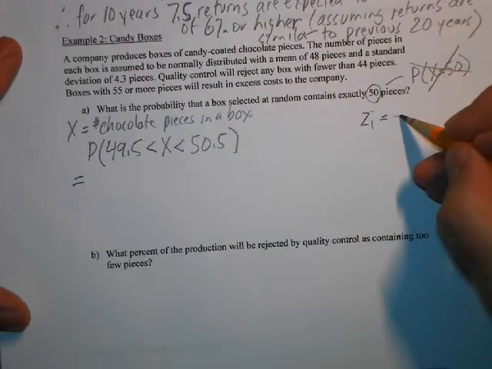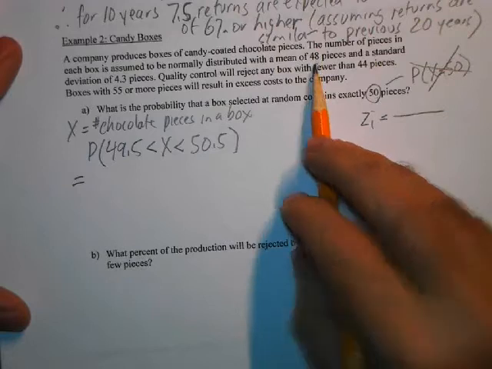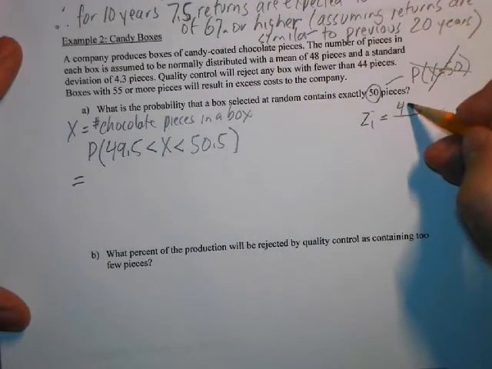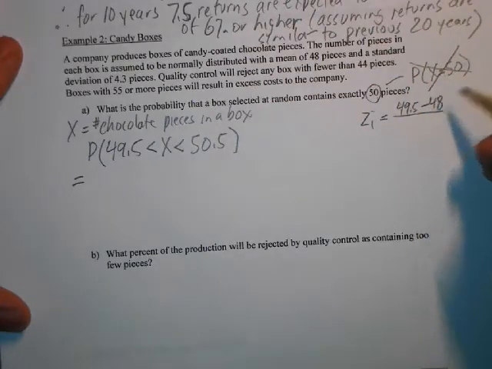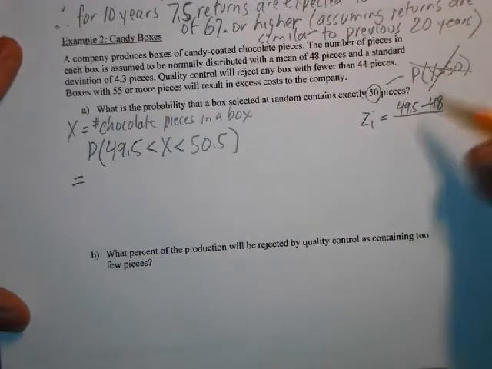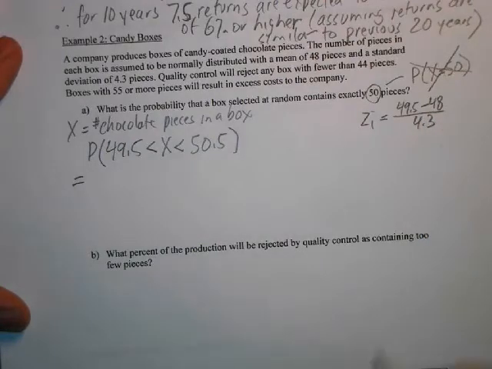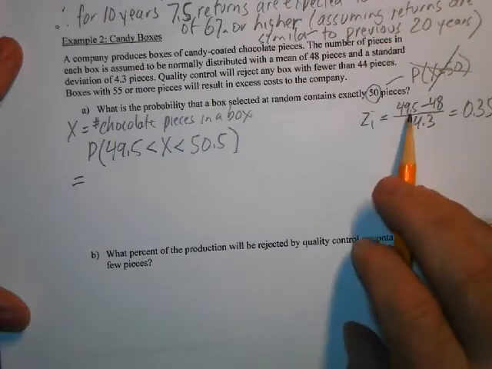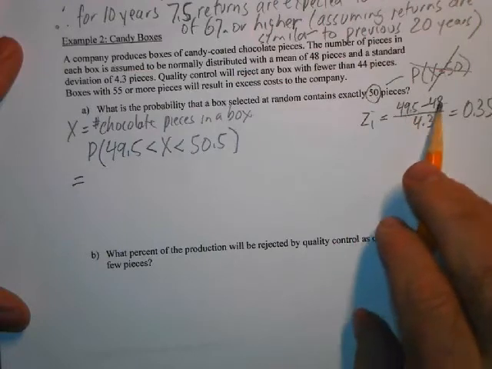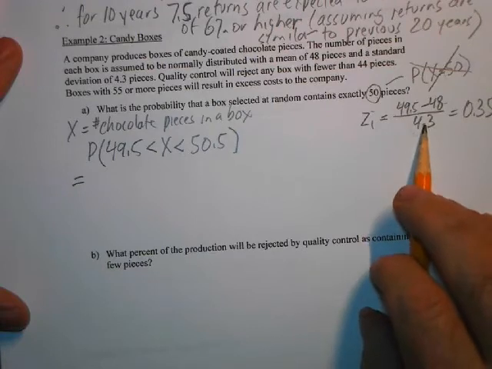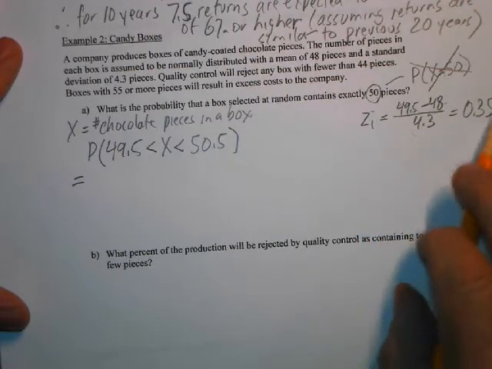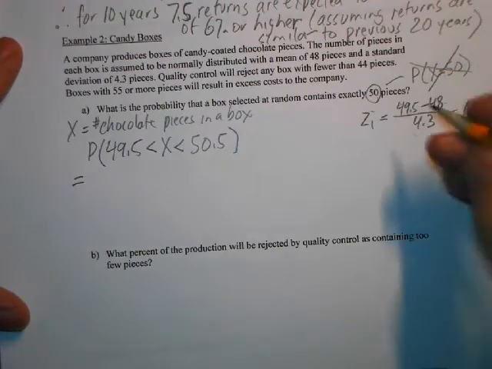And I'm going to go right to the formula. It's already given us the mean of 48. So it's going to be 49.5 minus 48, and standard deviation of 4.3. And that turns into 0.35. Okay, and that makes sense. You know it should be positive because it's above the mean, but it's not a full standard deviation above. It's only 1.5, so that seems quite correct.